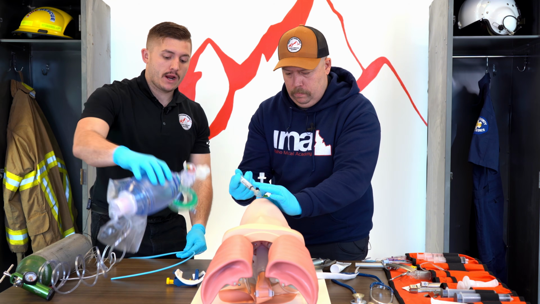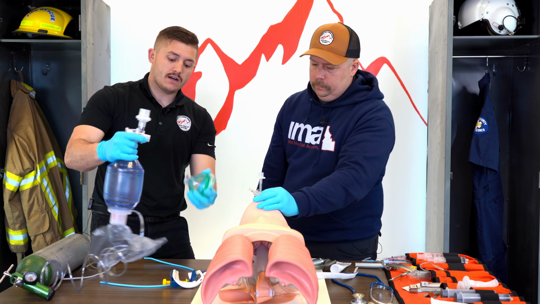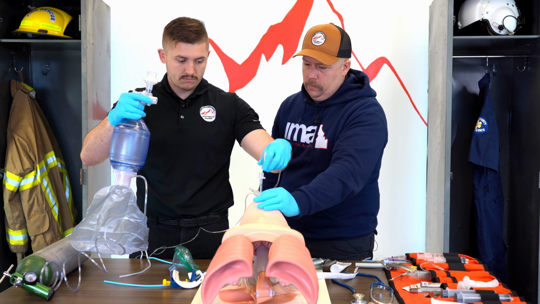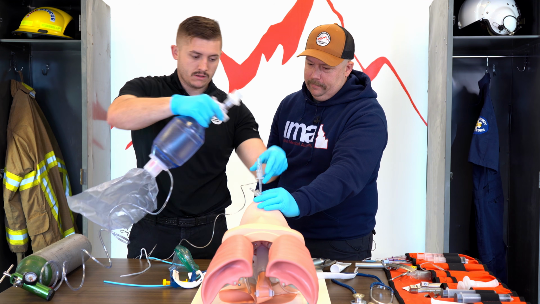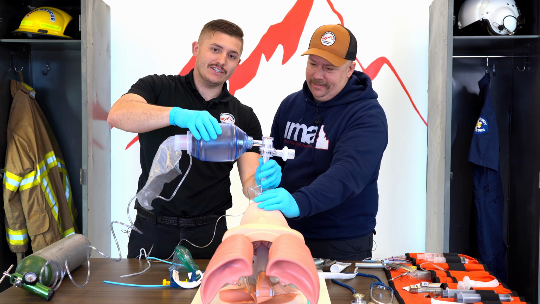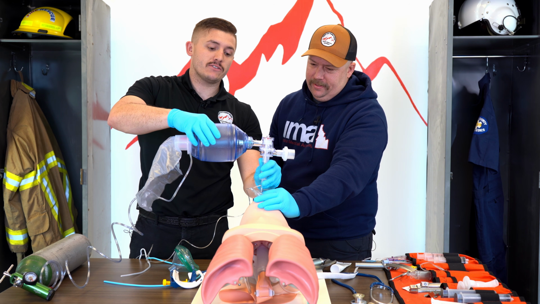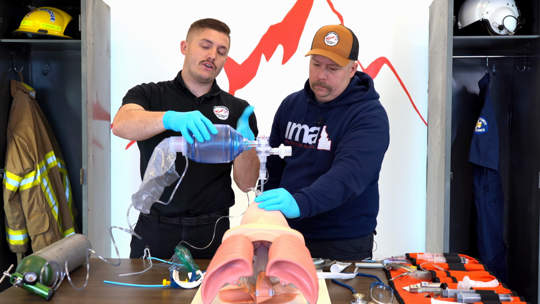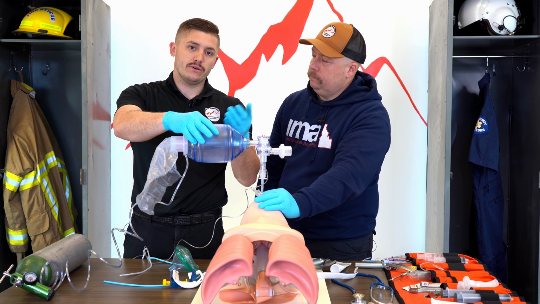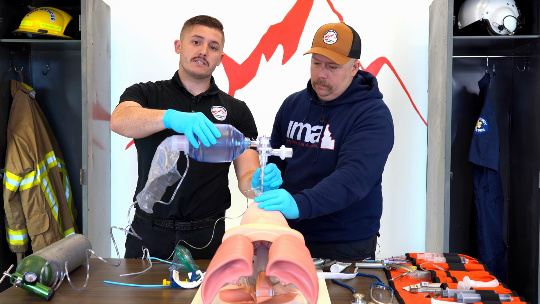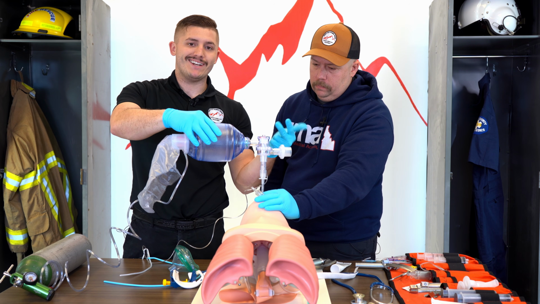So now I'm back to grab my BVM, dropping the mask off. I might place my end tidal. That'll humble you. And now I can begin delivering breaths. You guys can see these lungs fill up so much easier now that that tube is directly going into the trachea, which directly goes to the lungs. So this is going to oxygenate and ventilate our patient so much better than an OPA, NPA, and even an LMA.